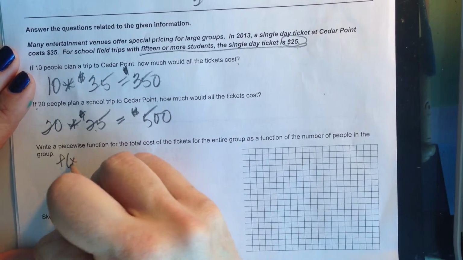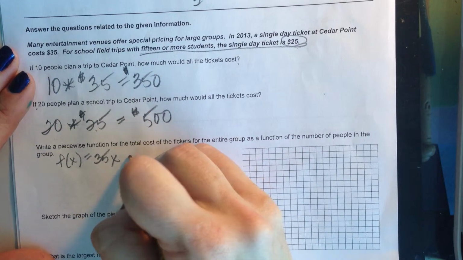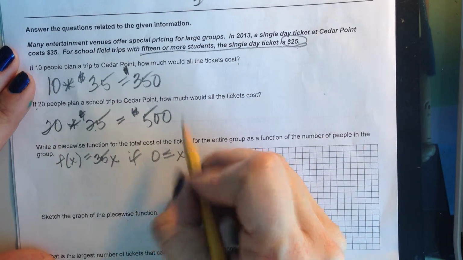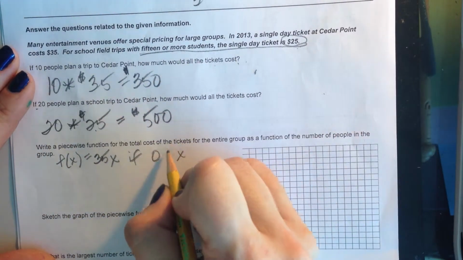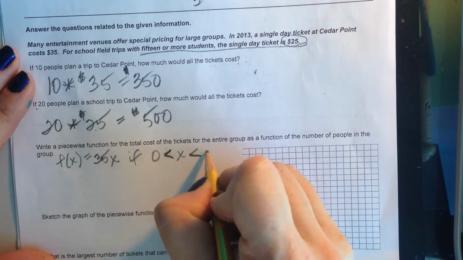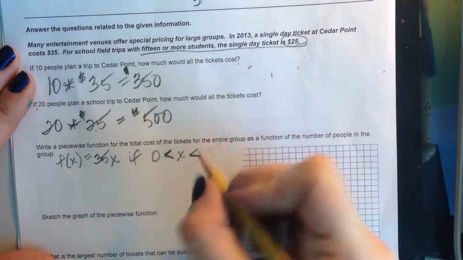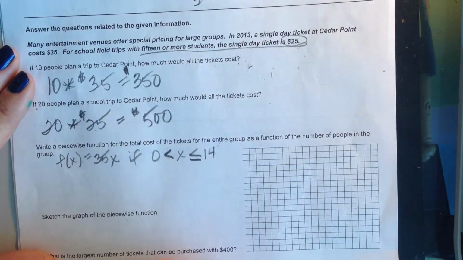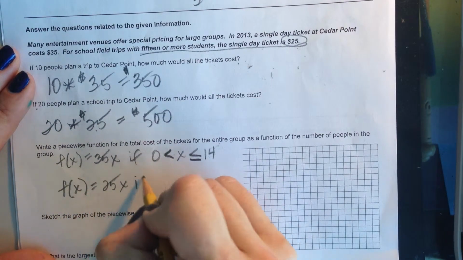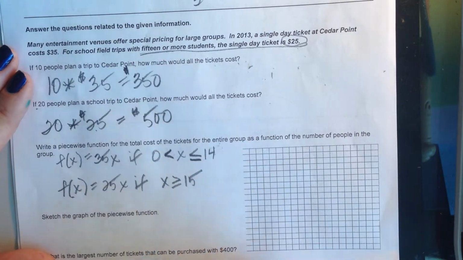So f of x is 35 times the number of people in the group if x is between 0. Well, would I even have 0 people? No. More than none, less than 15 people. Or you could write this as, why don't we do this, up to and including 14 people. The other function would be 25x if the number of people is greater than or equal to 15.